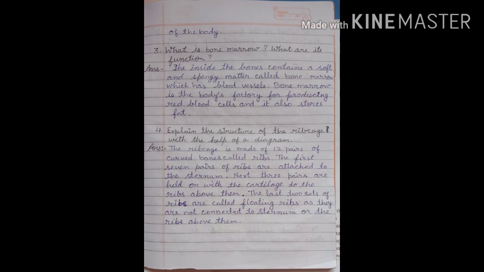Question number 3. What is bone marrow? What are its functions? Answer. The inside of the bone contains a soft and spongy matter called bone marrow, which has blood vessels. Bone marrow is the body's factory for producing red blood cells, and it also stores fat.